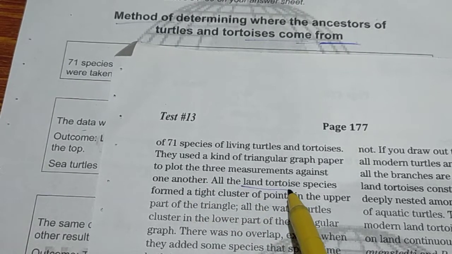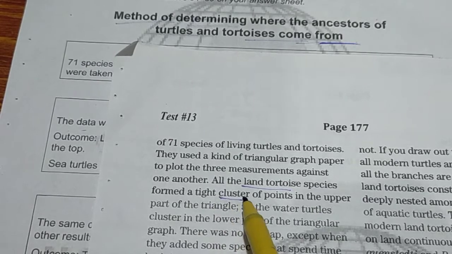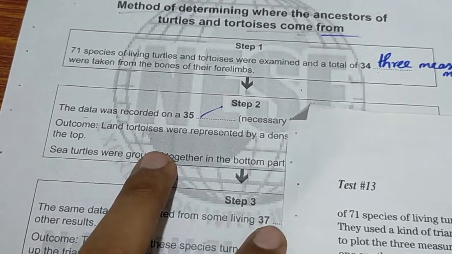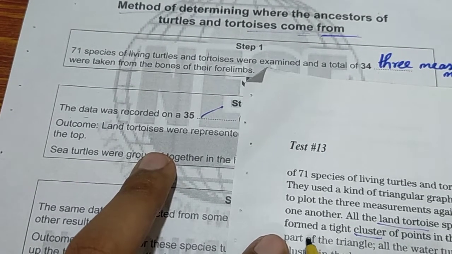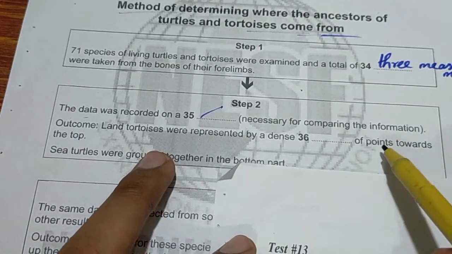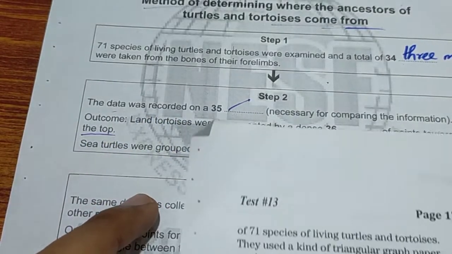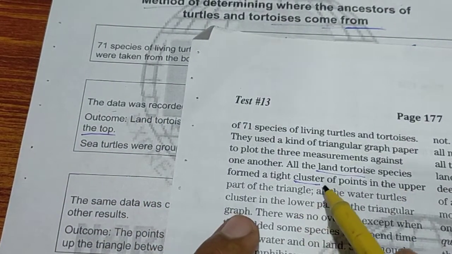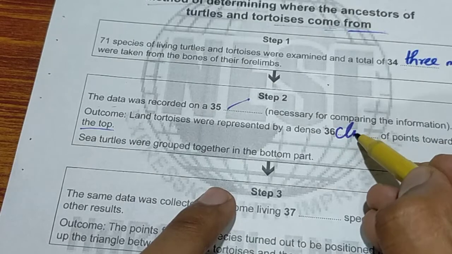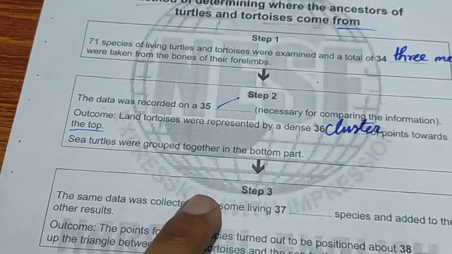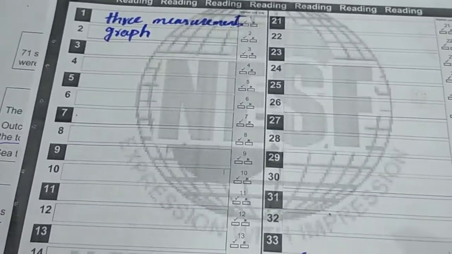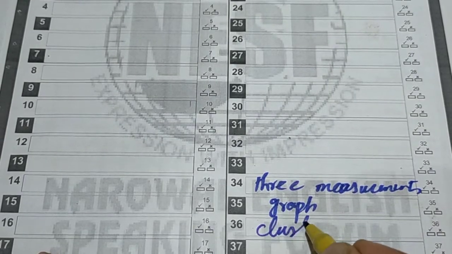All the land tortoise species formed a tight cluster of points in the upper part of the triangle. Towards the top means the upper part of the triangle. Formed a tight cluster, represented by a dense cluster. So cluster is the right answer for the 36th blank. We will write cluster as the answer to 36.